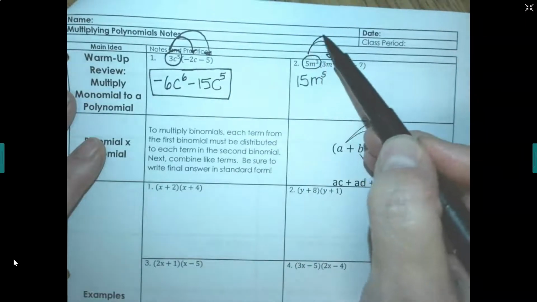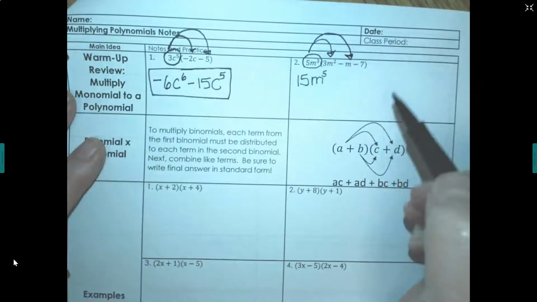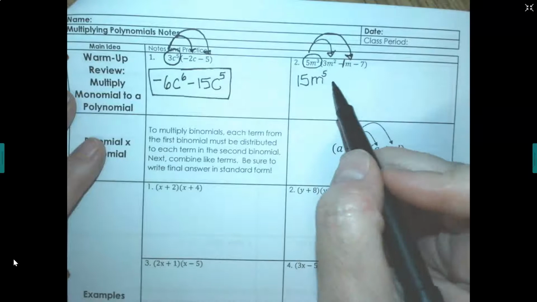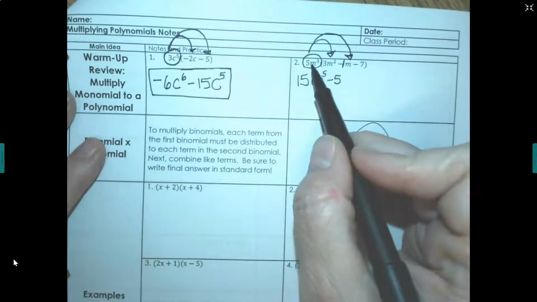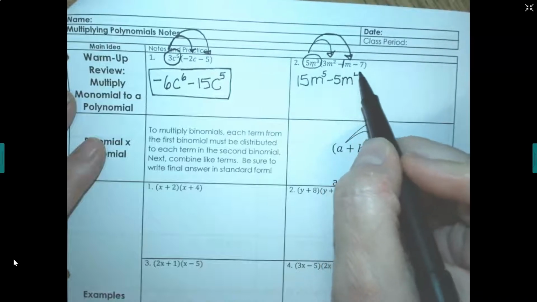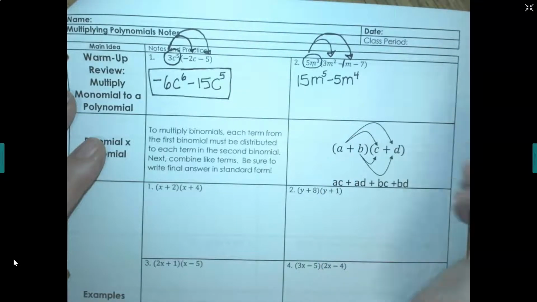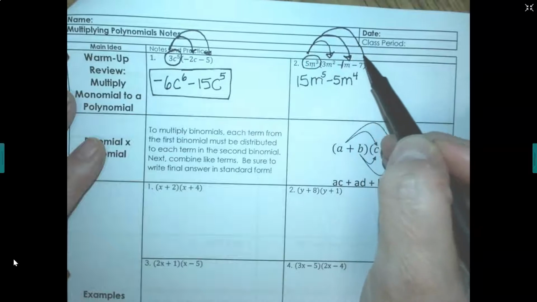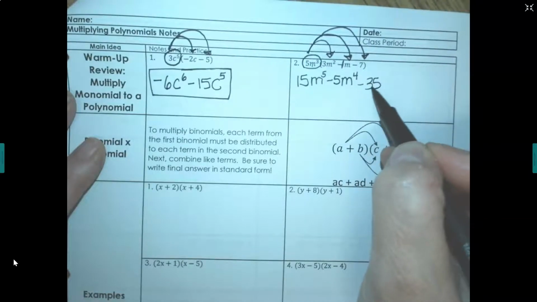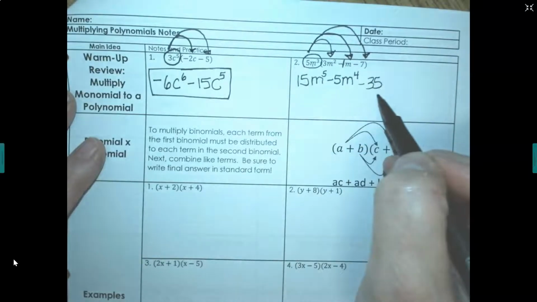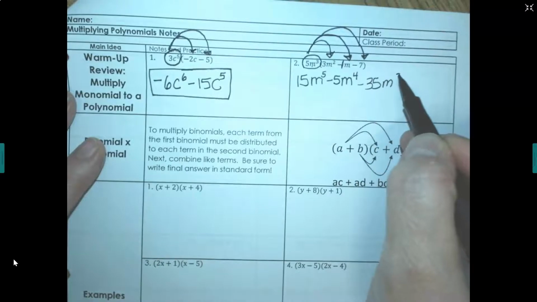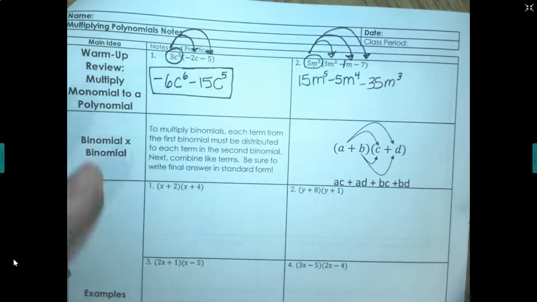Then we're going to say 5m cubed times negative m. Remember that's really a 1 in front. So 5 times negative 1 is negative 5. There's 3 m's and 1 right there, so I have a total of 4 m's. And then 5m cubed times negative 7 will be negative 35, because 5 times negative 7 is negative 35. There's 3 m's and none right there, so it's going to stay m cubed.